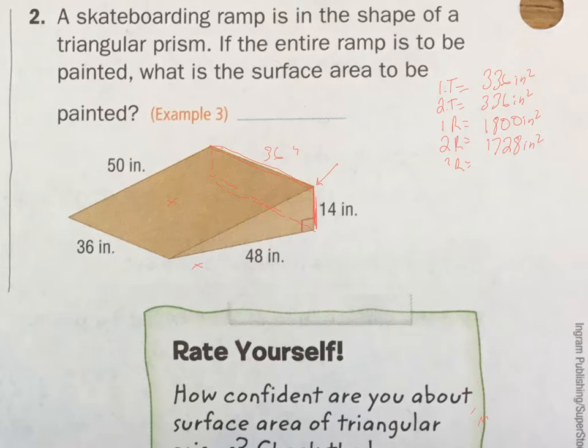Not exact, but pretty close. It's the back side. And you can't see it, but we know it's there. And it's a 36 by 14. So 36 times 14. Let's do that. 36 times 14 equals 504 inches squared.